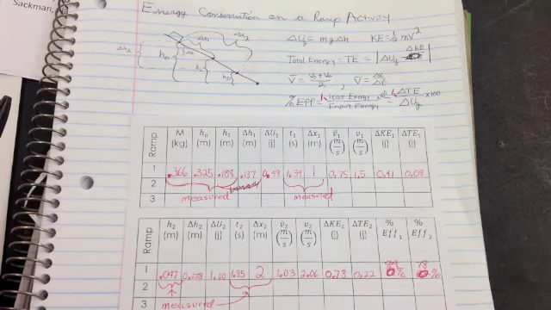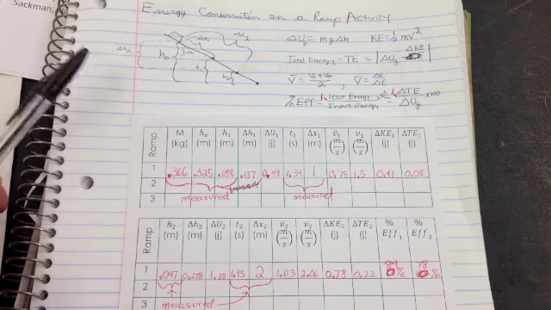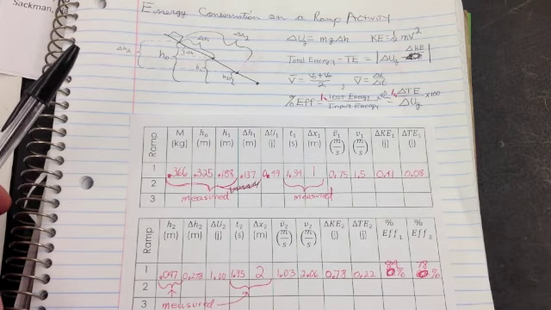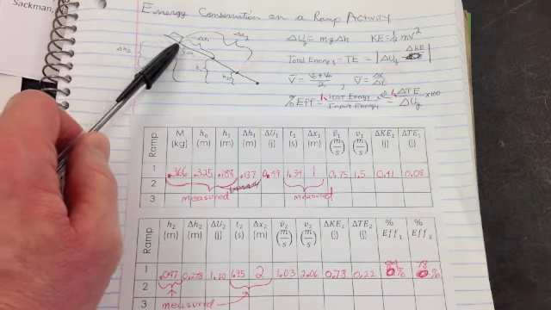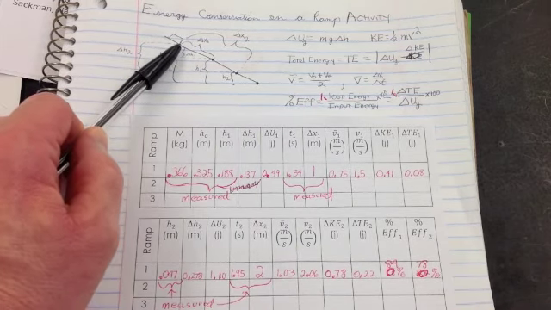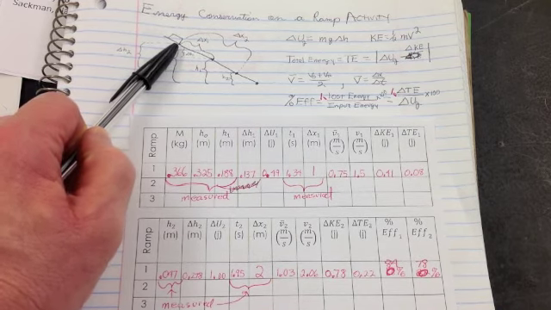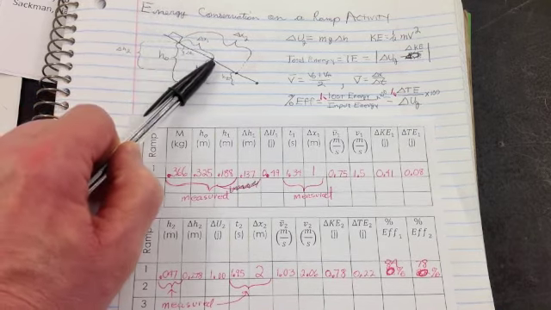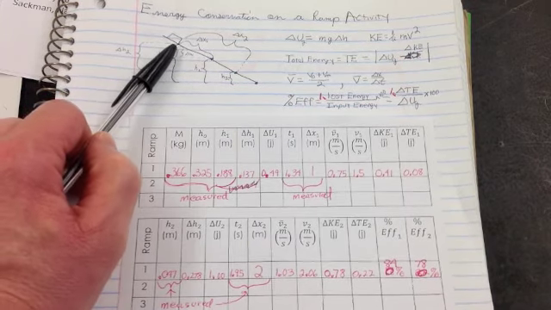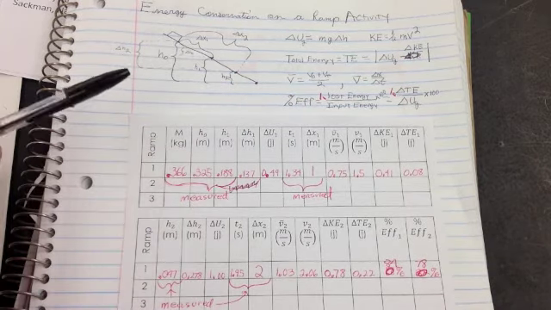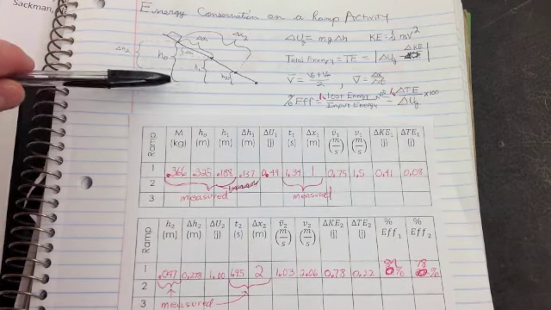This is your energy conservation and ramp activity notebook entries. We have a diagram that matches the physical setup we've already looked at. We have our distance down the ramp, delta x1. The x's are always measured from the beginning, that way we can have our initial velocity 0. So delta x1 is from the first to the second tape mark. Delta x2 is from the first to the third tape mark. Your heights you measure from the floor that you enter in.